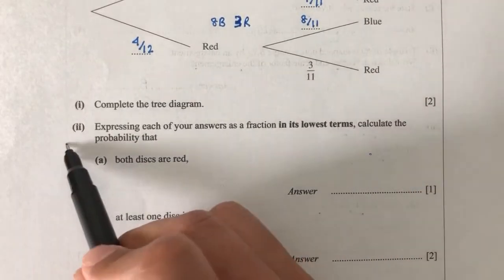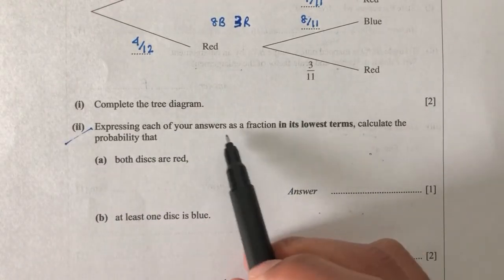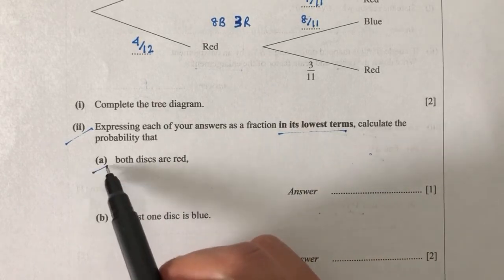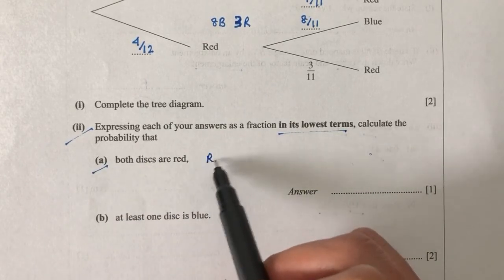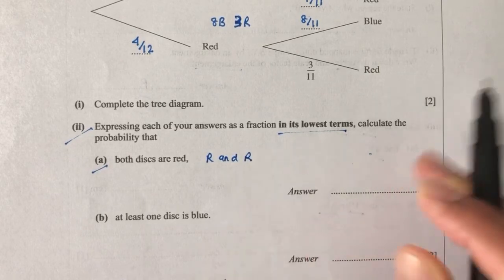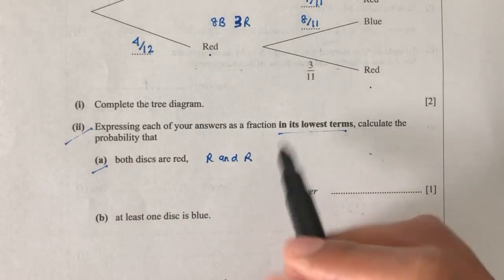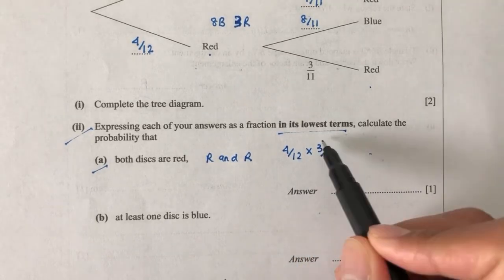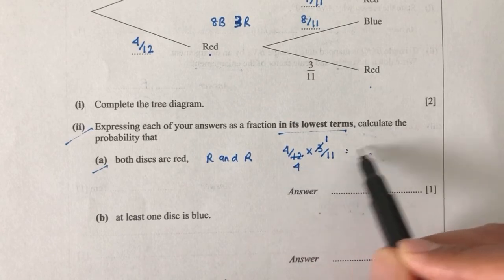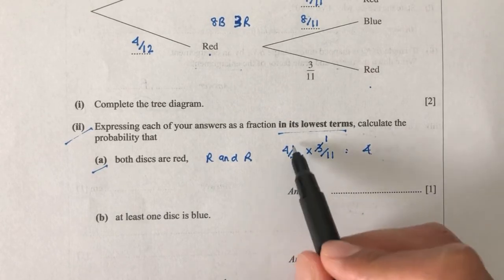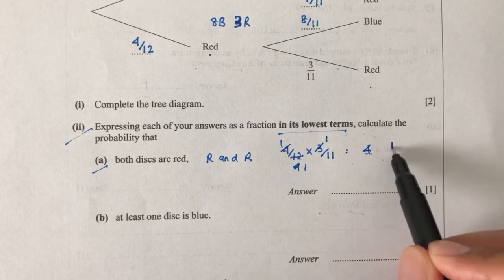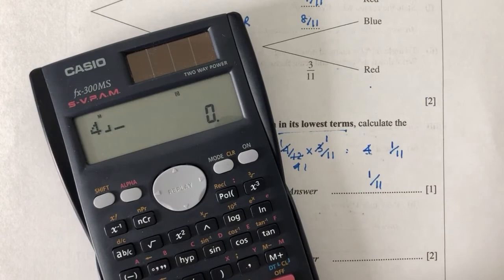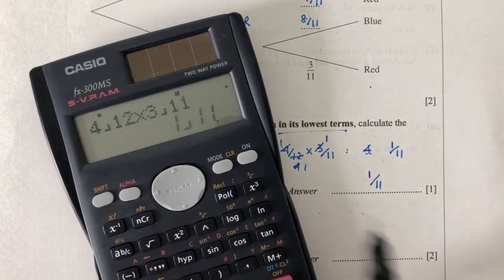Now part 2, expressing each of your answers as a fraction in its lowest terms, calculate the chance that both discs are red. So it can be red and red. So it will be red and red. So 4 over 12 times 3 over 11. Simplify, that'll be 1 over 11. So let's check using our calculator. So 4 over 12 times 3 over 11, 1 over 11.